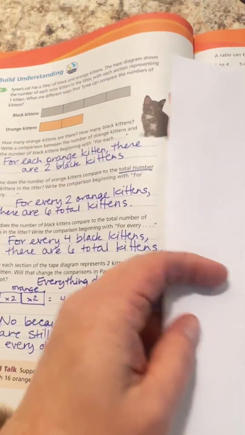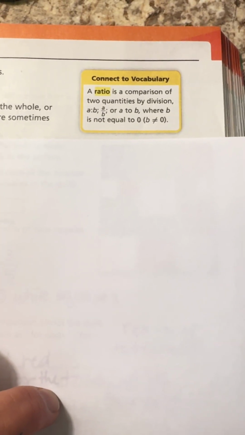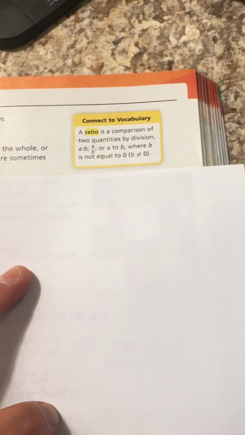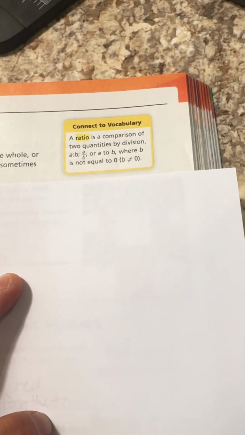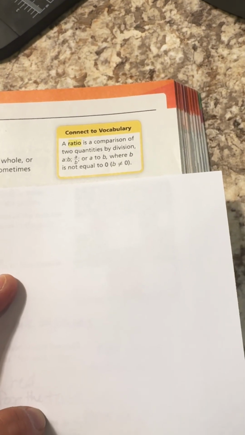Okay, going on to the next page. And maybe we should have done this first, but this is the definition of a ratio. So a ratio is a comparison of 2 quantities by division, either A colon B, A over B like a fraction, or A to B as in the words to, where B is not equal to 0. So in other words, B, and you can see that equal sign with a slash in it, is not equal to 0.